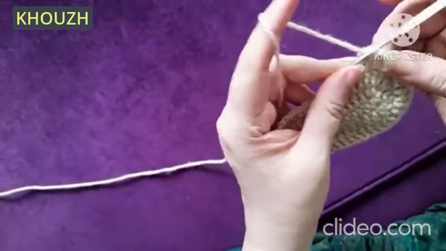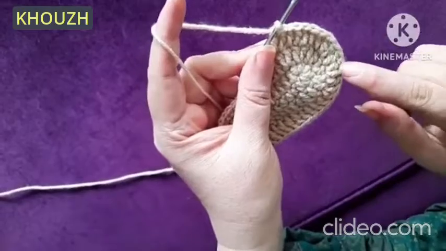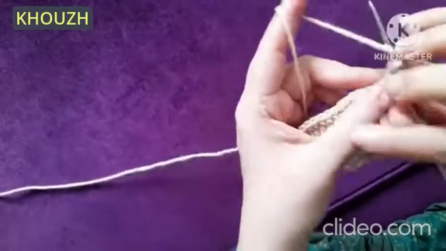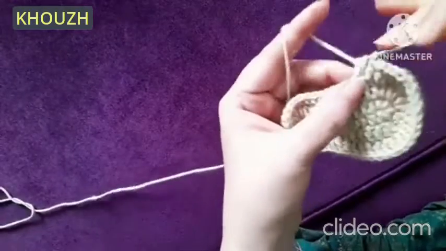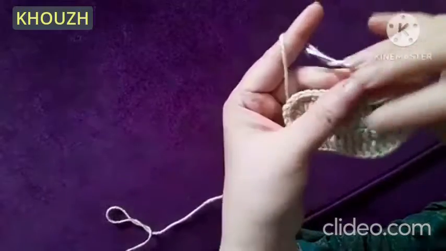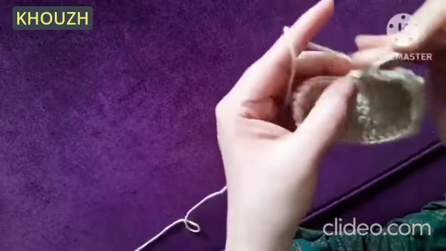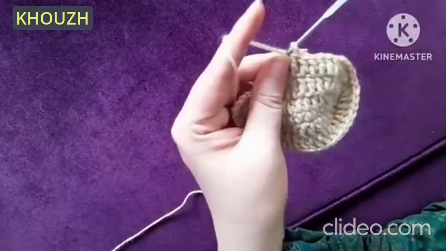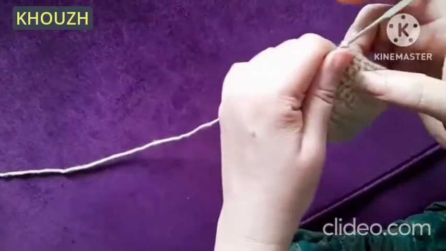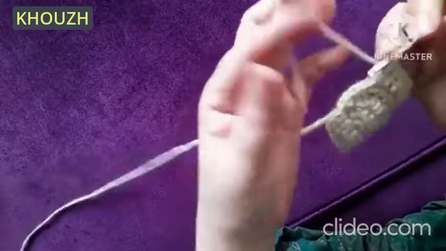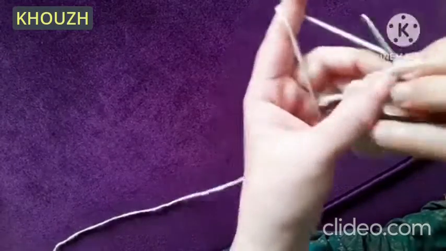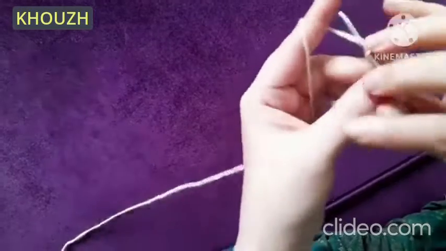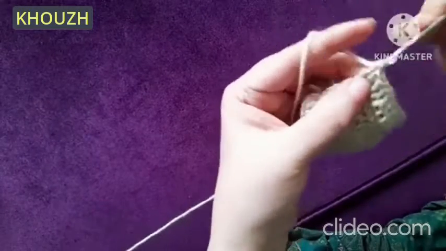Now I did my 2, 1, 2, 1 in 10 stitches. So now I will make double crochet for 12 times. 2, 3, 4. Now I made my 13 stitches. Okay, it was 13 stitches. So now I have 1, 2, 3, 4 left. So I will make double crochet for 2 times in the same stitch.